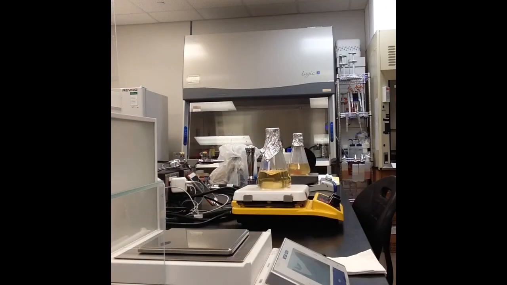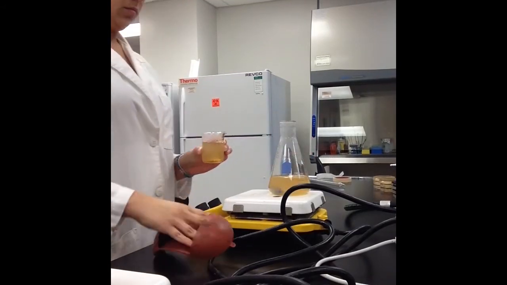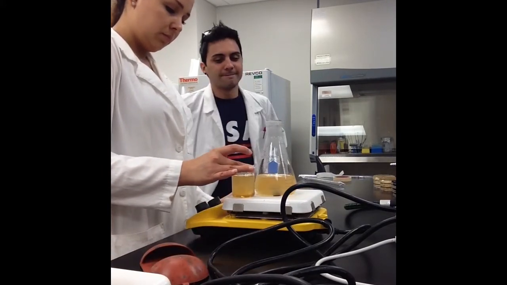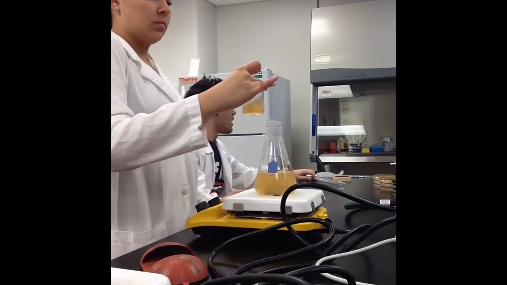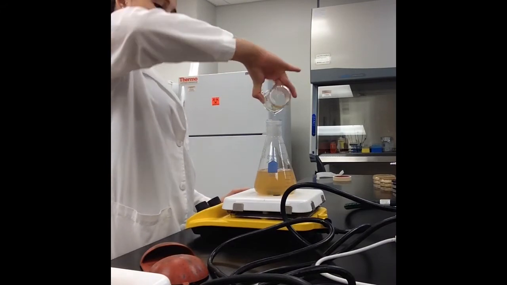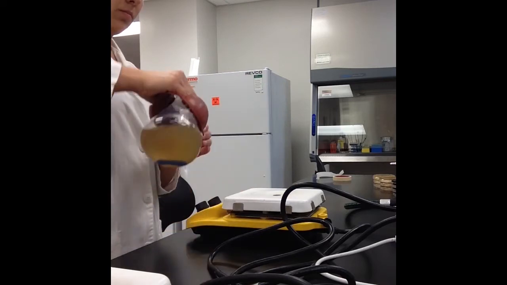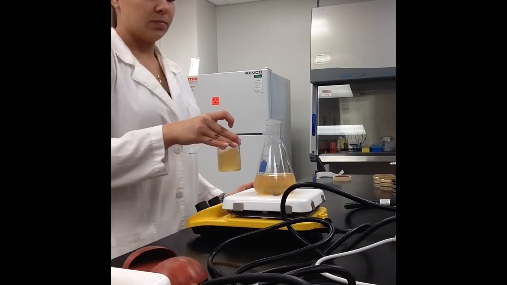As our Erlenmeyer flasks sat on the hot plates and stirred, we proceeded to add our different amounts of honey, agave, and molasses into the Erlenmeyer flasks. Viscosity is reduced as temperature increases. We placed the beaker onto the hot plate and stirred it with our solution in order to not have to add any more water. And then we poured the leftovers of the beaker into the Erlenmeyer flask to make sure that all of our materials were being used at the appropriate concentration.